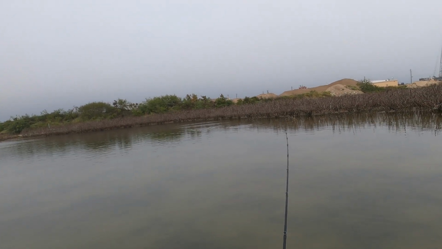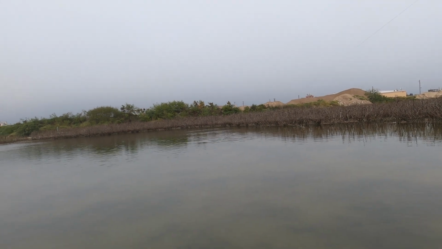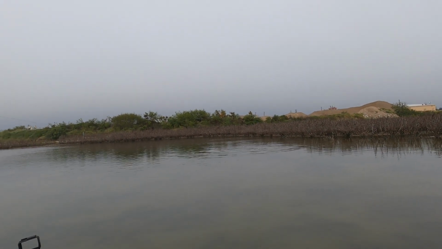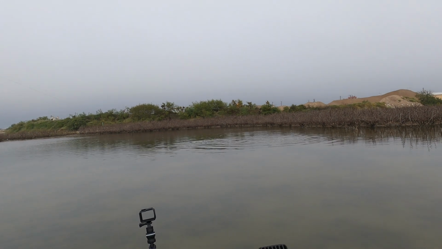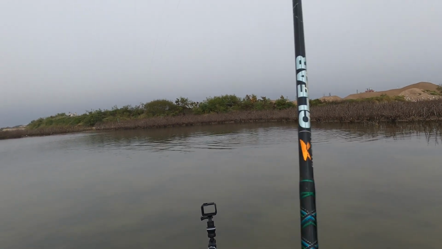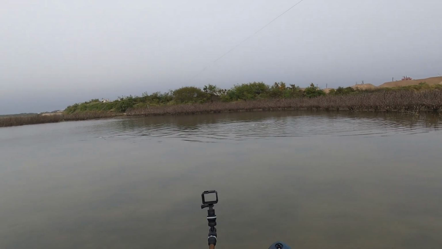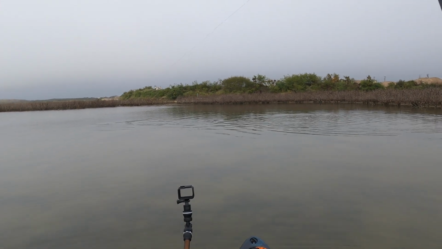That one tailing right there to the right of my lure. Oh, there you go. Wake bait doing it.